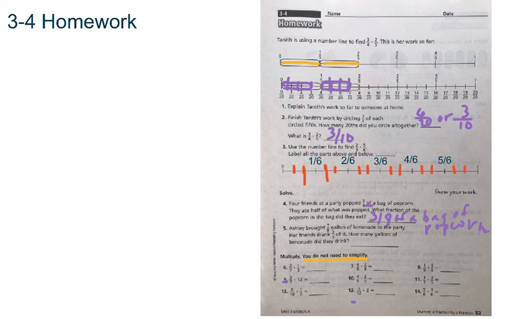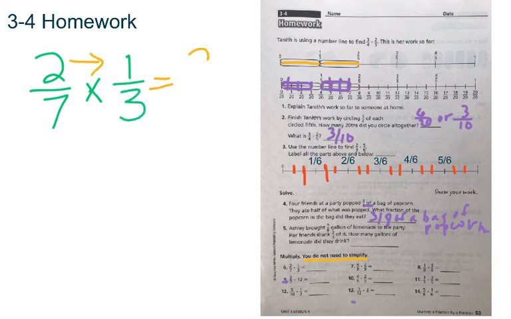Go ahead and complete number 6 together. Number 6 reads 2/7 times 1/3, and I'm going to go ahead and multiply straight across. 2 times 1 is equal to 2. 7 times 3 is equal to 21. So your answer is 2 over 21.